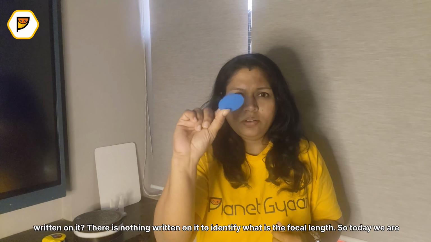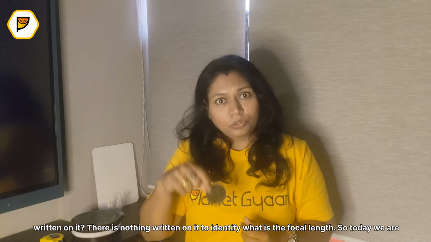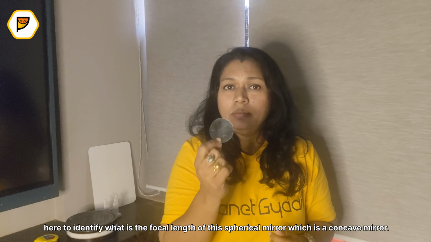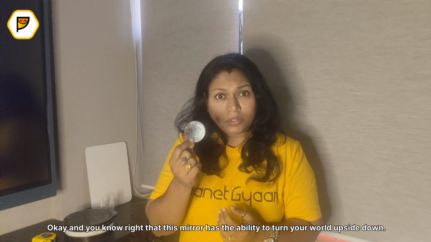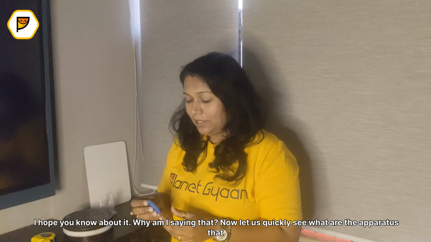But is there anything written on it? There is nothing written on it to identify what is the focal length. So today we are here to identify what is the focal length of this spherical mirror, which is a concave mirror. Okay, and you know, right, that this mirror has the ability to turn your world upside down. I hope you know about it. Why am I saying that?